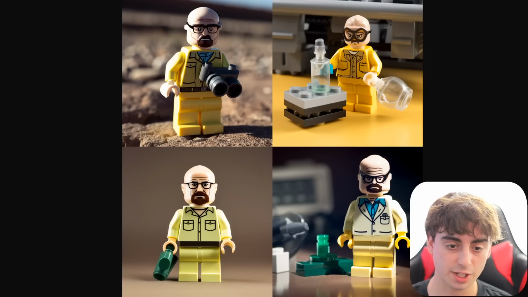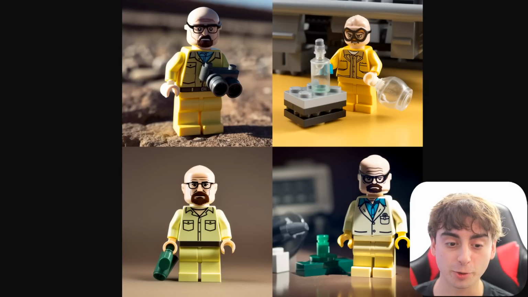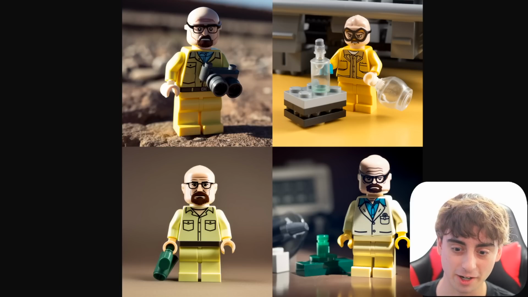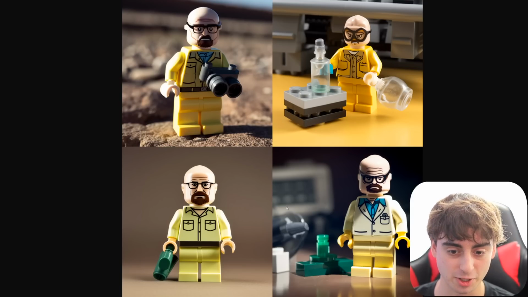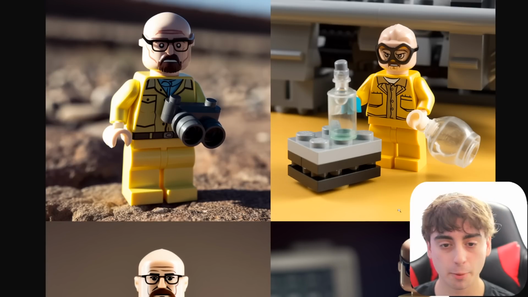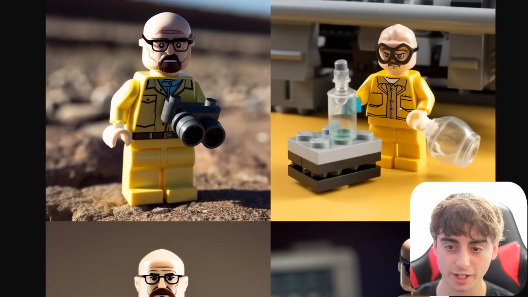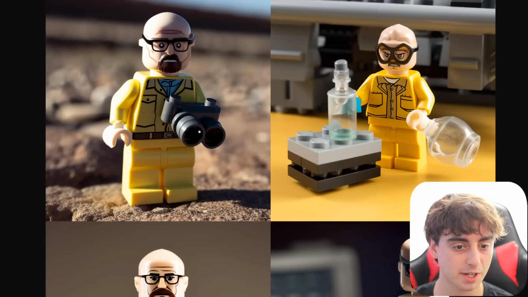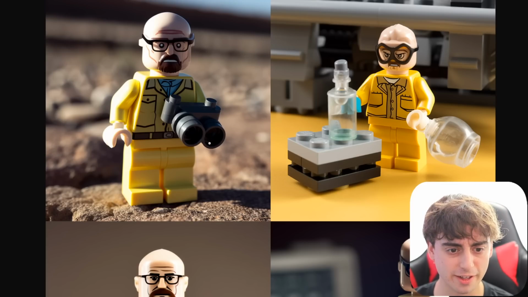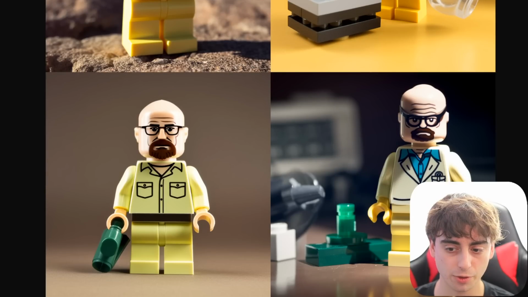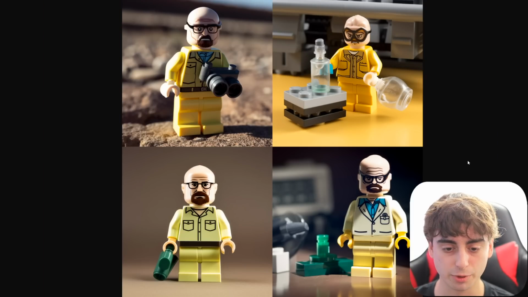And this is obviously the Midjourney V5 result here. It definitely creates a Walter White-based Lego character, Lego set, and all the images look very realistic. It looks like product photography. It relates to the show. He's wearing that iconic yellow hazmat uniform here. He's got binoculars here that look like they're made out of Legos, and this whole thing just looks really good.